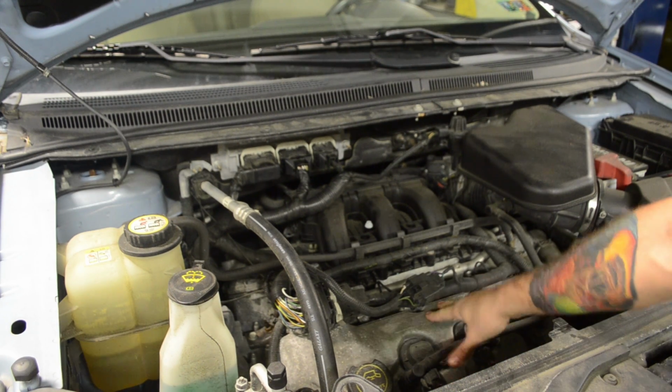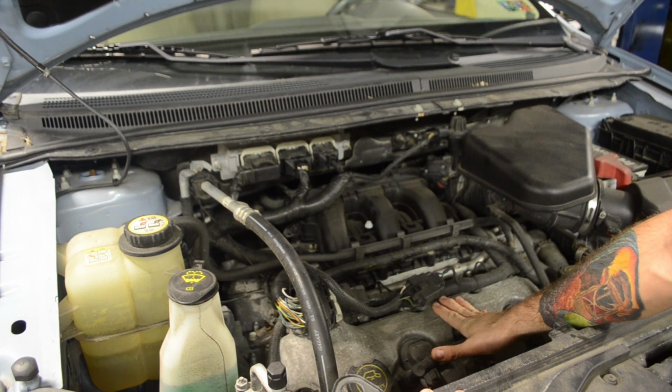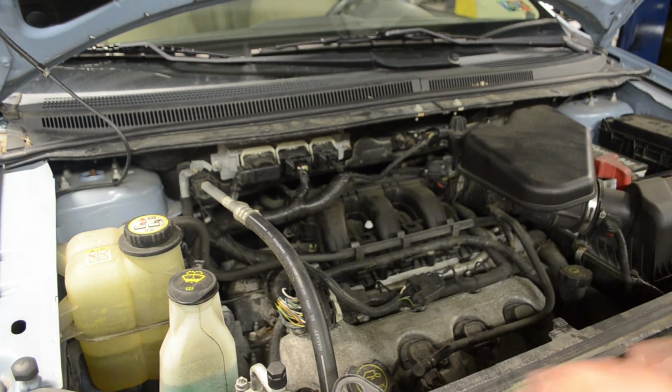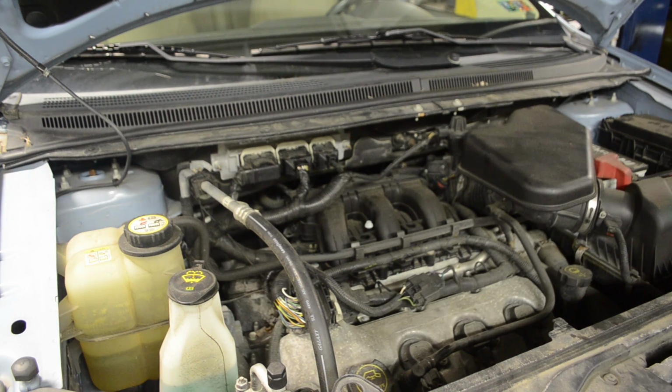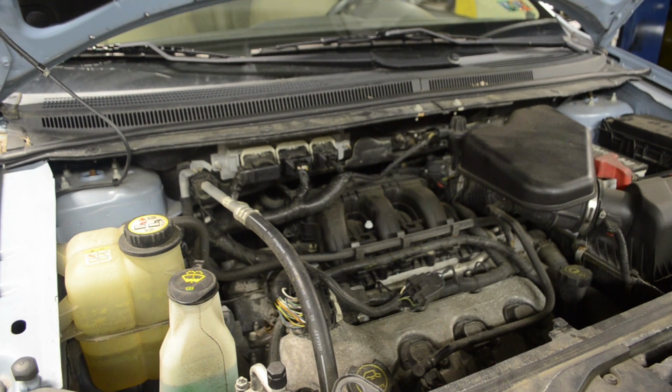Definitely has some roughness to it. Check engine light is on. It has like an electrical burning smell.